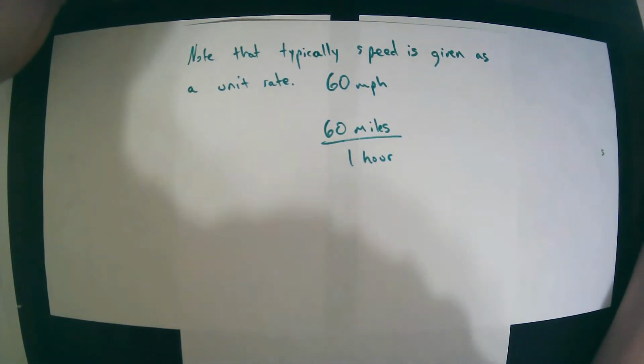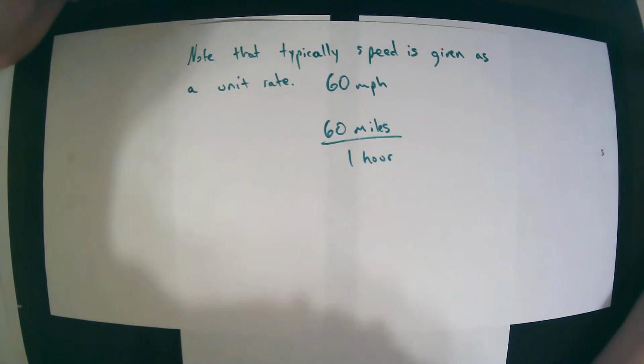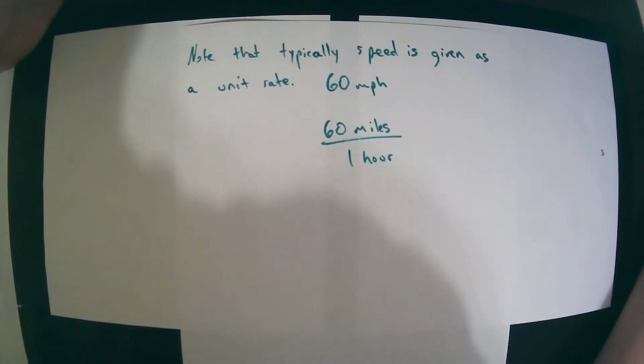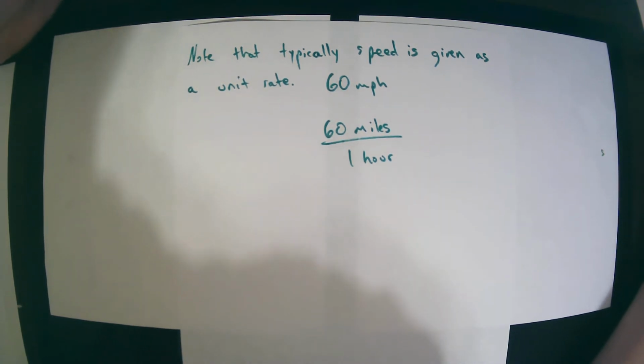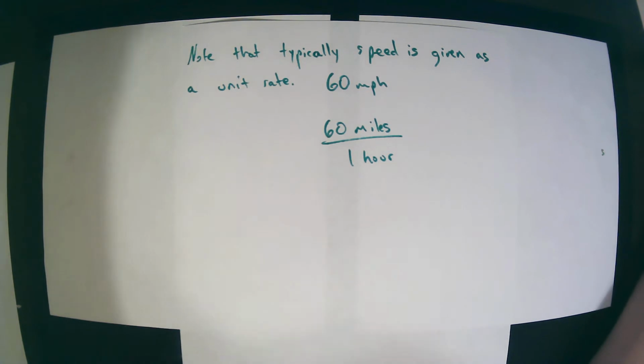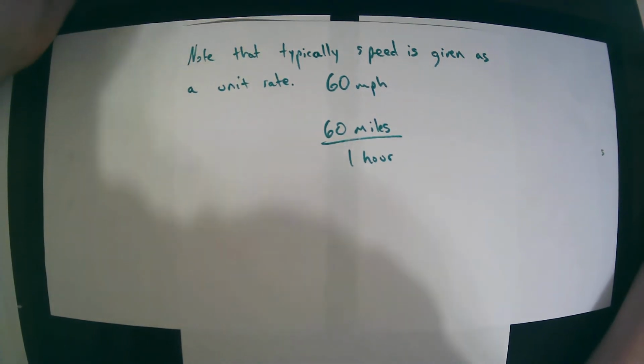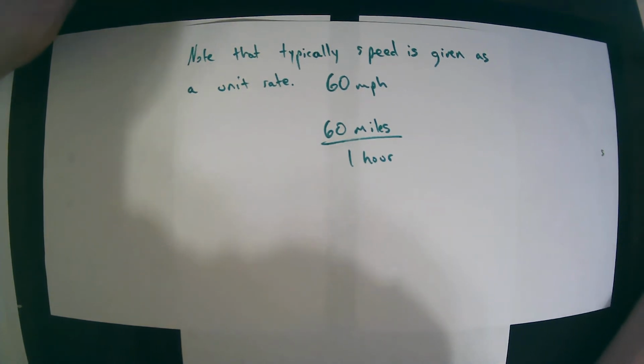Right? You never give your speed as like, oh, I was going 240 miles per 4 hours, right? Because no one talks like that, right? If you're talking about a speed, you're going to give a unit rate. Or if you don't have a unit rate, you're going to figure out what the unit rate is before you tell anyone what your speed was.